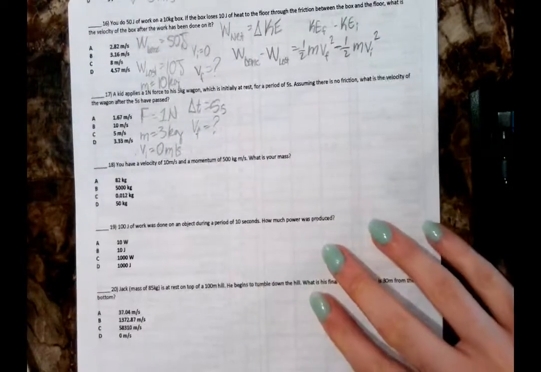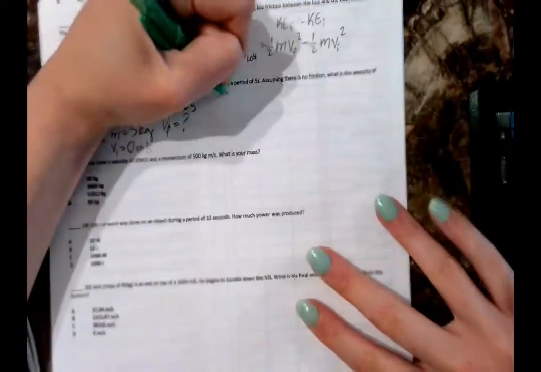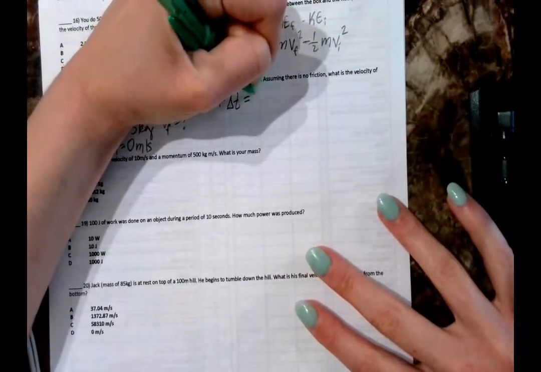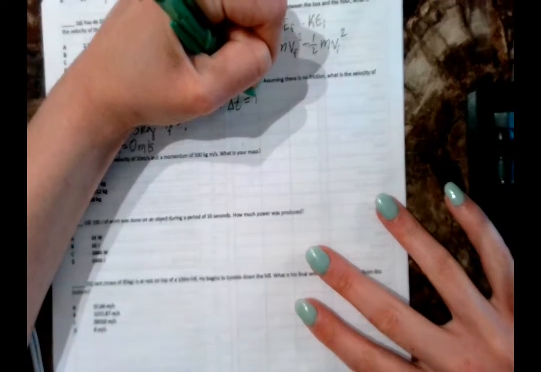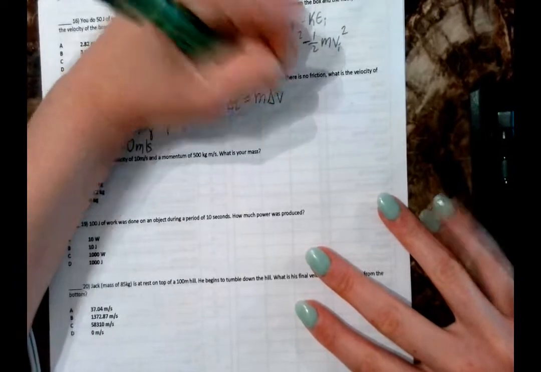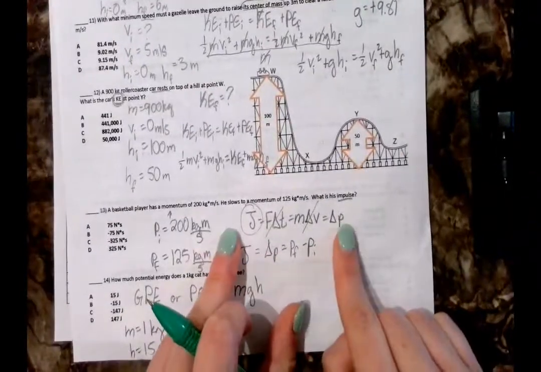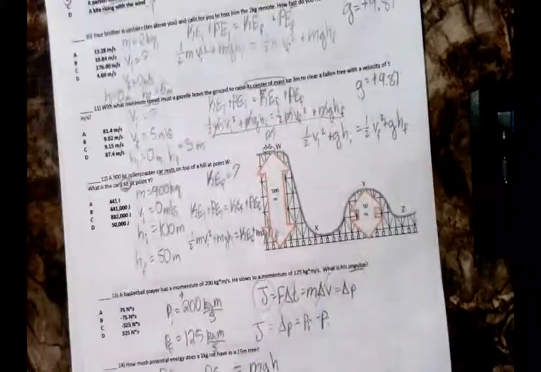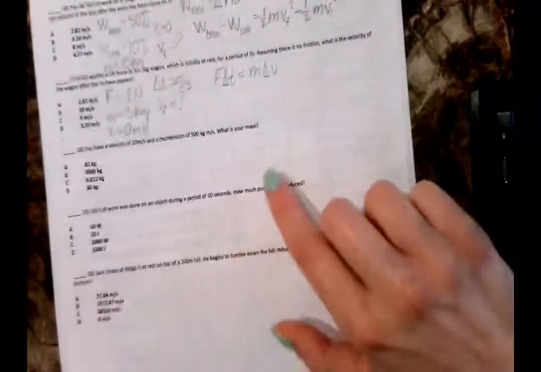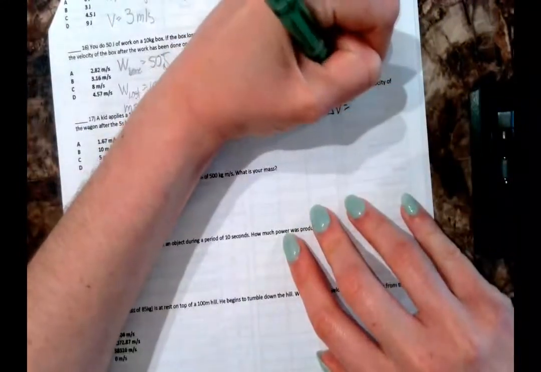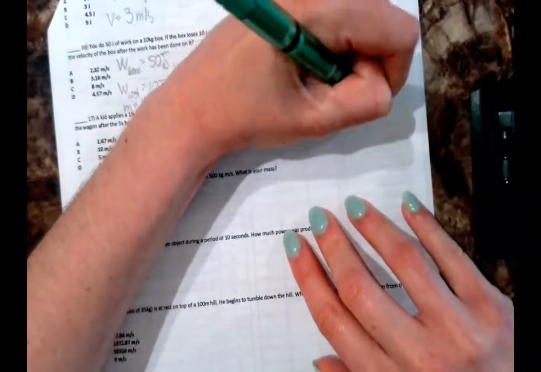Okay, here's another one. Same time, same favorite formula. F delta t equals m delta v. And I'm just pulling this from this formula right here. Instead of using the outside two, I'm using the inside two. Just don't forget, delta v really equals v_f minus v_i.